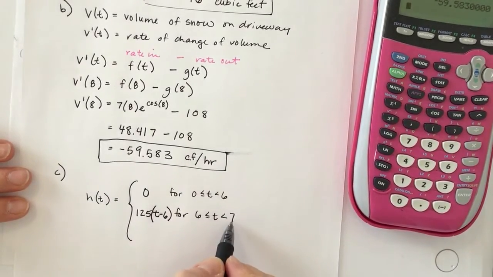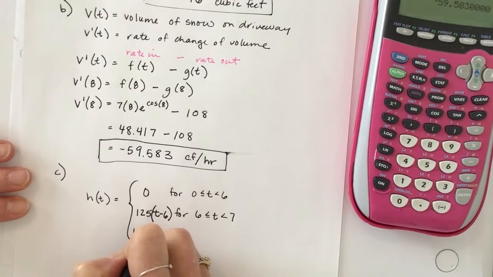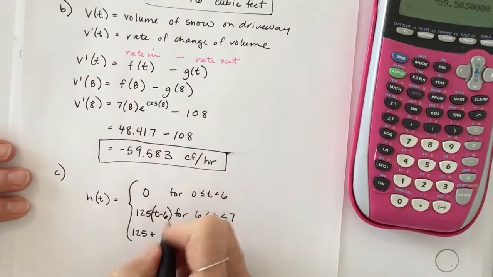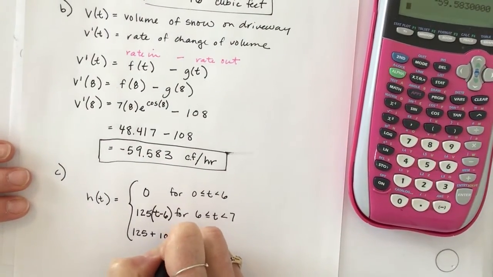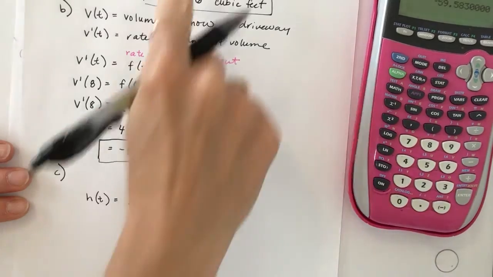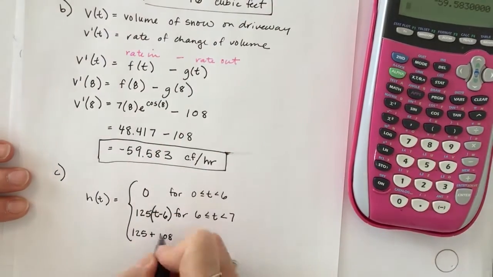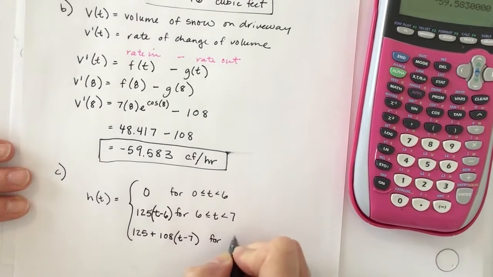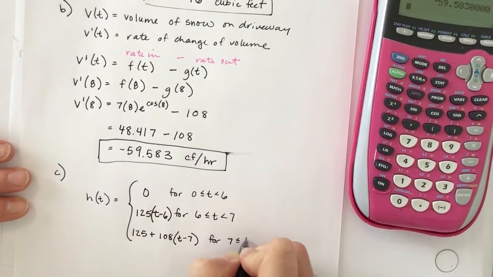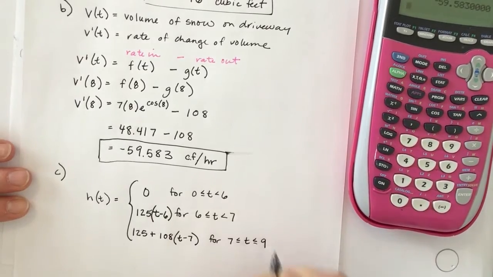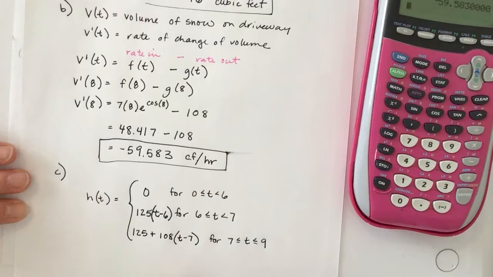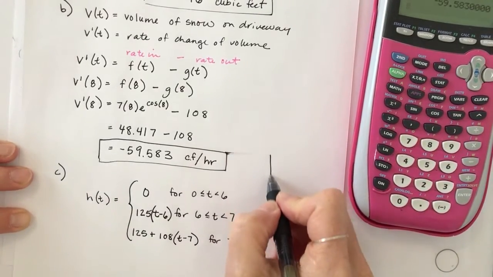Okay, so now at 7, she started out with 125. She's already removed that. Plus now the 108, right? So now she's removing at a different rate, 108. And that doesn't start till t equals 7. So then that's going to be t minus 7 for 7 to 9.